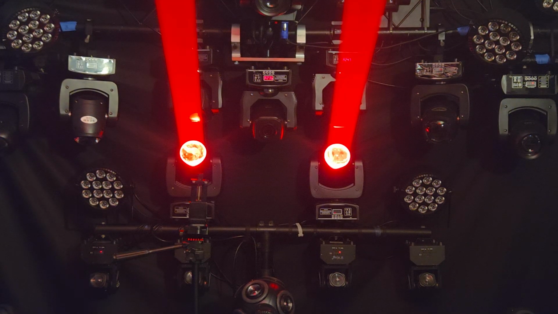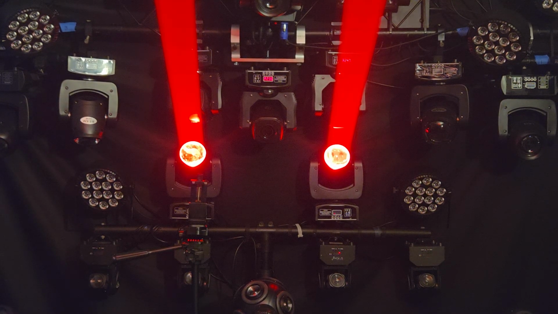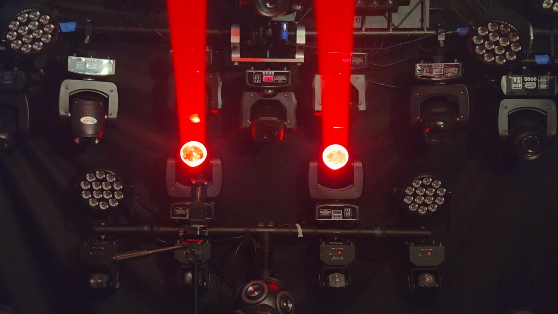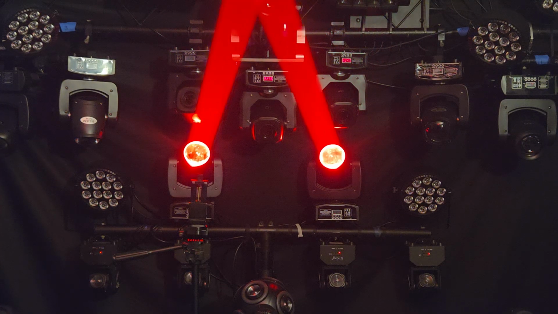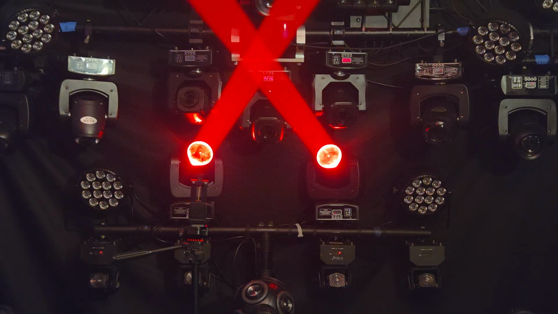Alright guys, these are the lights that we're going to be working with. The light on the left is one that we're going to adjust. If you look at them right now, they go in and they cross each other.